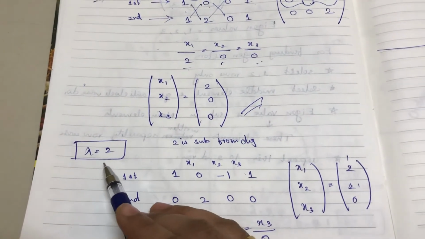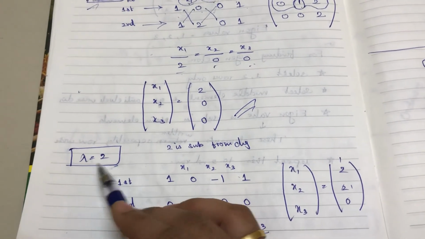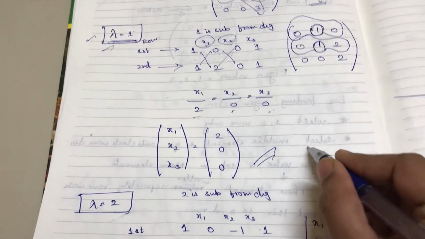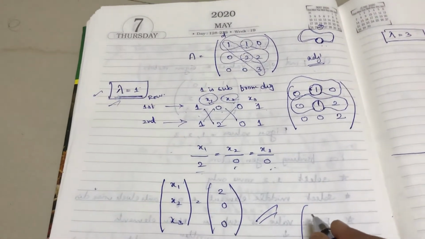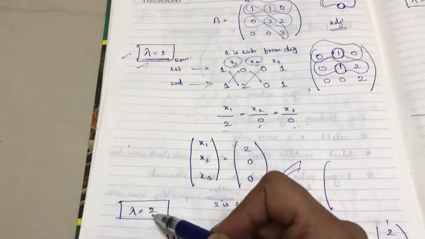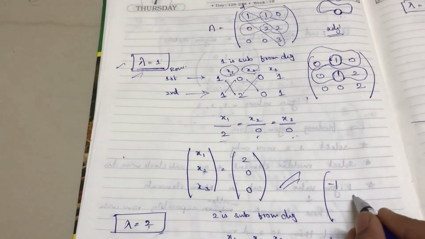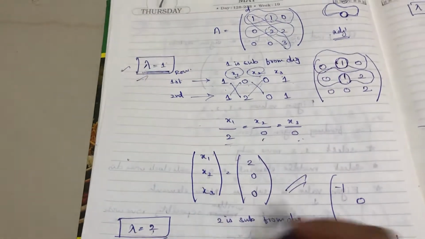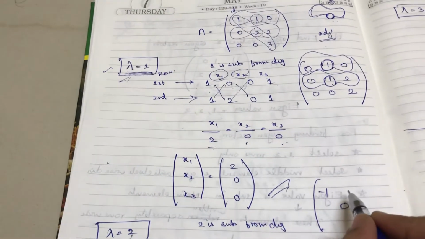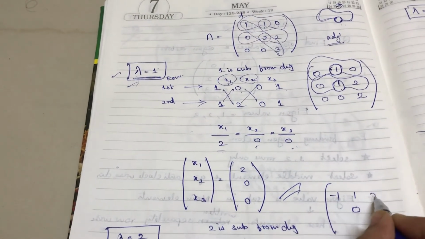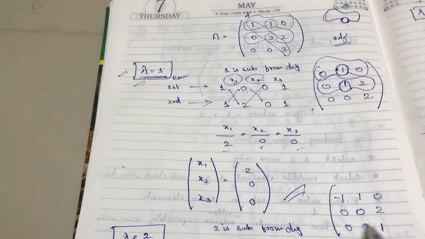Then the next value we have to substitute is lambda equal to 2. First I need to subtract this 2 from the diagonal values. 1 minus 2 is minus 1, 2 minus 2 is 0 and 3 minus 2 is 1. Then what are the remaining elements? 1, 0, 2, 0, 0, 0.